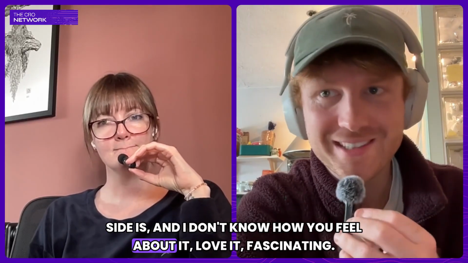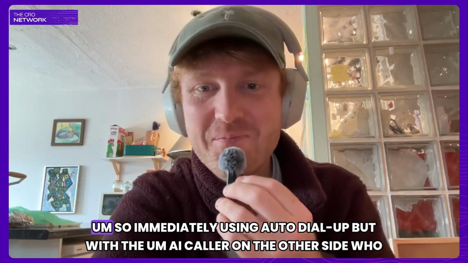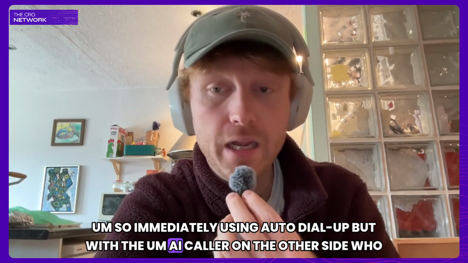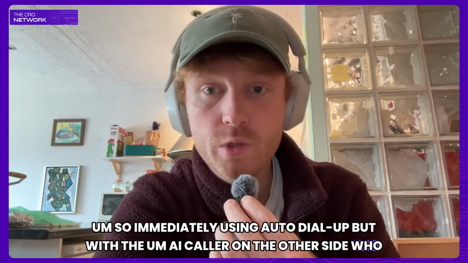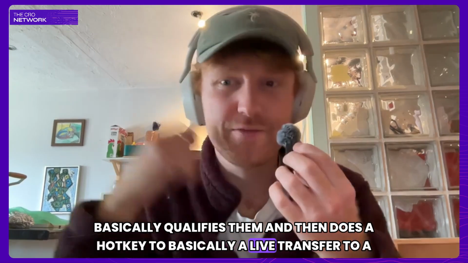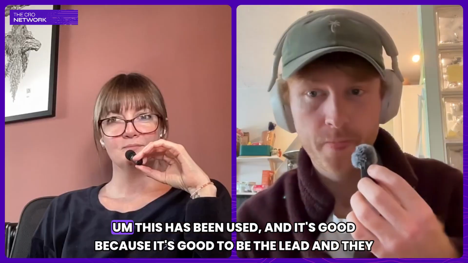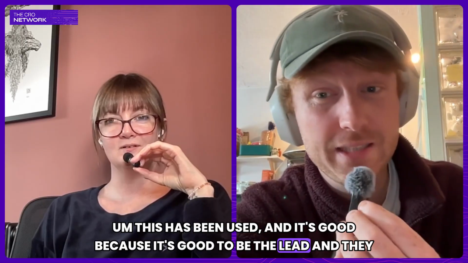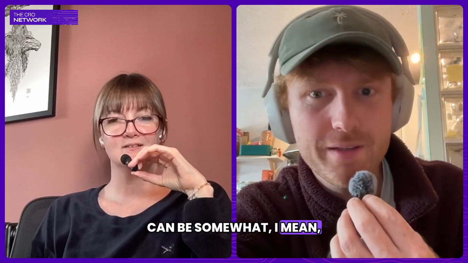It's fascinating. So immediately using an auto dialer, but with the AI caller on the other side, who basically qualifies them and then does a hotkey to basically like a live transfer to a real person later on. This has been used, and it's good because it's good speed to lead.